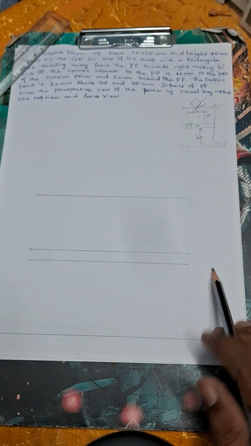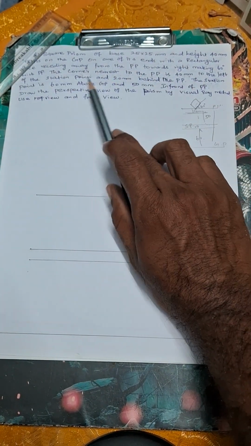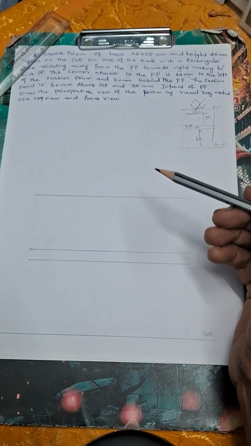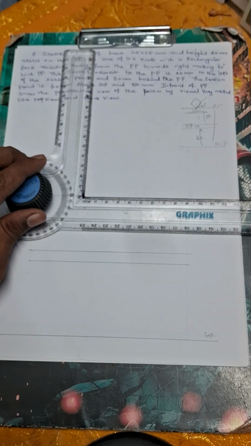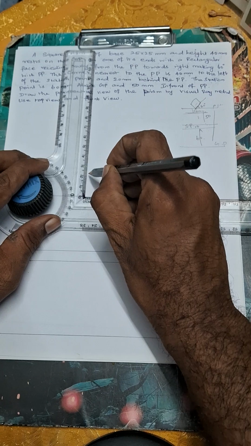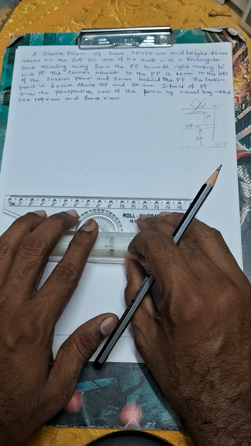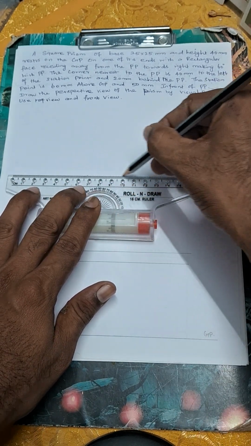right? Also the corner nearest to the picture plane is 40 mm to the left of the station point and 20 mm behind it ன்னு கொடுத்திருக்காங்க. அப்ப இதில இருந்து அந்த corner வந்து 20 mm behind it. So 20 mm மேல நான் ஒரு சின்ன லைன் draw பண்ணிட்டு நான் என்ன பண்ண போறேன், அங்க I'm going to make that corner. So அந்த corner எனக்கு வேணும்னா so first of all நான் இந்த பாயிண்ட்ல ஒரு horizontal line நான் draw பண்ணிக்கிறேன்.